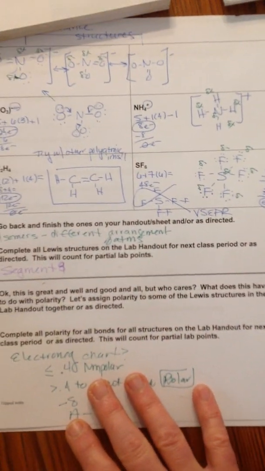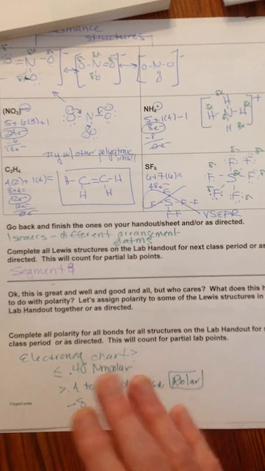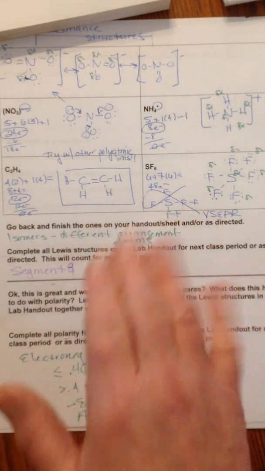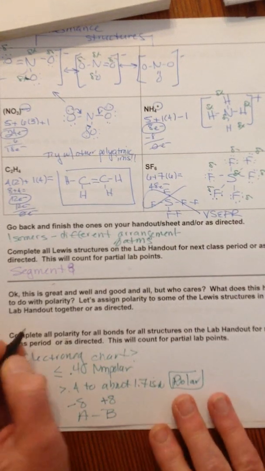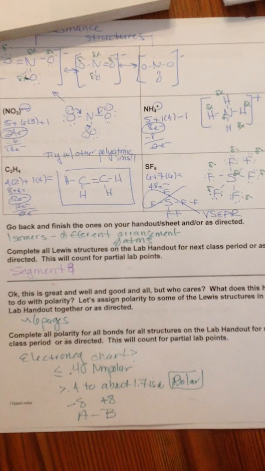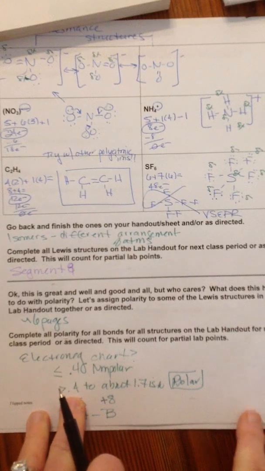So what you need to do is to go back to that lab handout. It's called VSEPR or molecular geometry or something like that. There should be about 6 pages of them if you're doing the one that I gave you. And go back and assign polarity to all of the bonds on all of those structures. And it will keep you busy for a while.